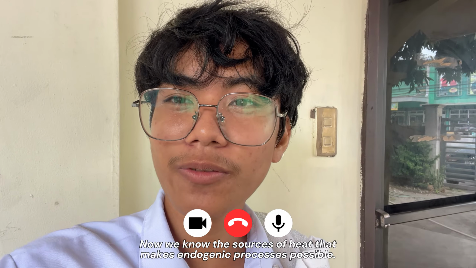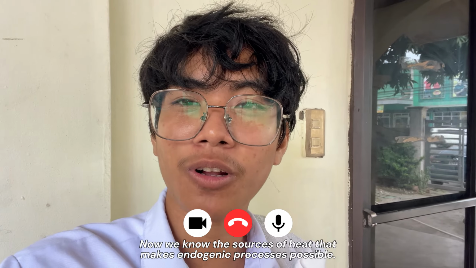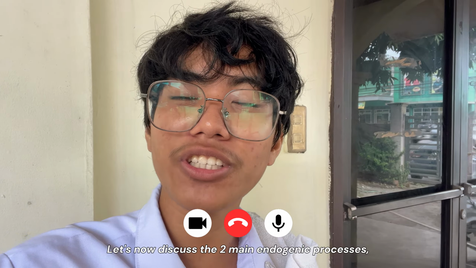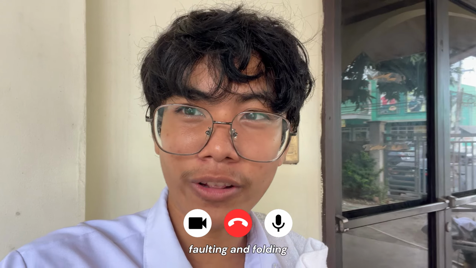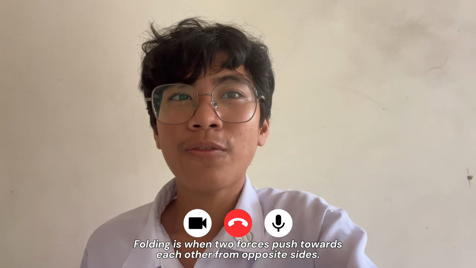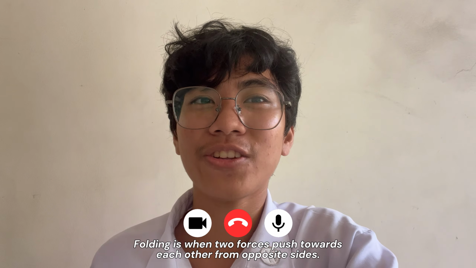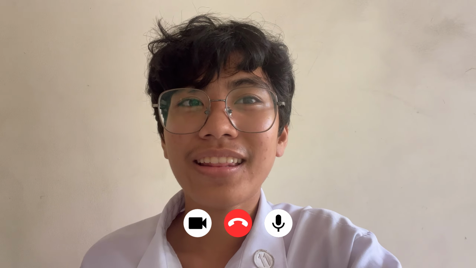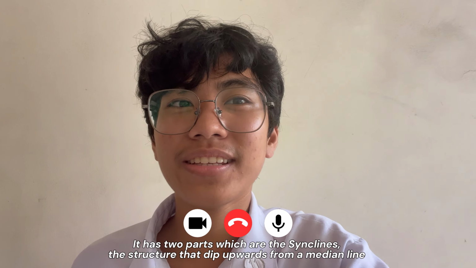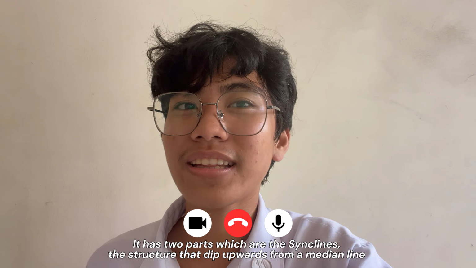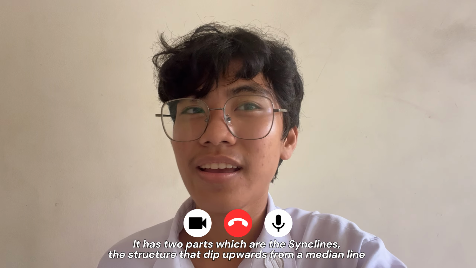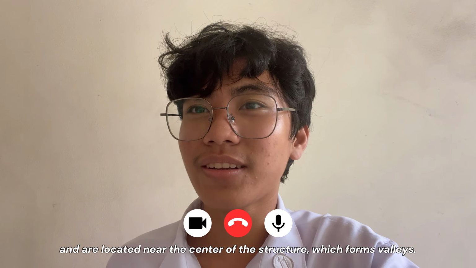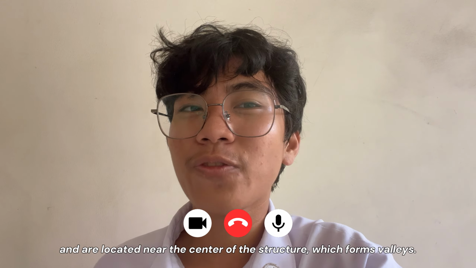Now we know the sources of heat that make endogenic processes possible. Let's now discuss the two main endogenic processes, faulting and folding. Folding is when two forces push towards each other from opposite sides. It has two parts, which are the syncline, the structure that dips upward from a median line, and is located near the center of the structure, which forms valleys.